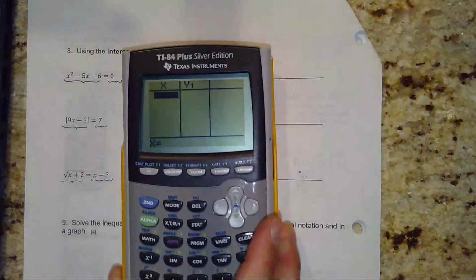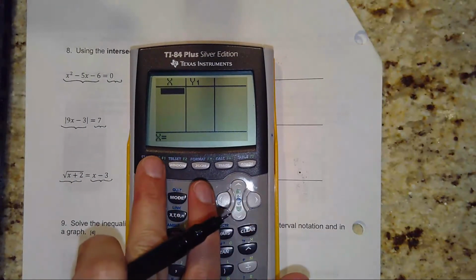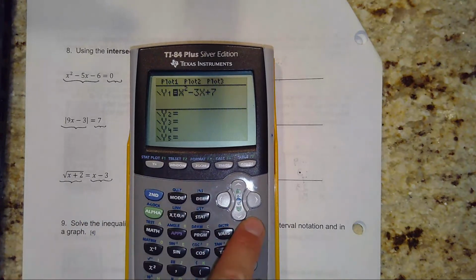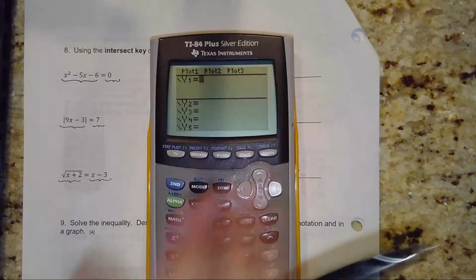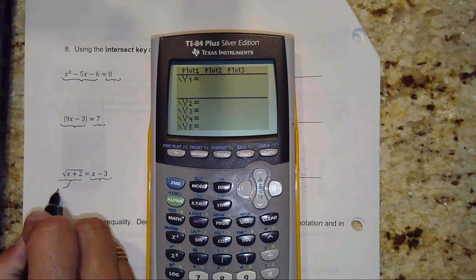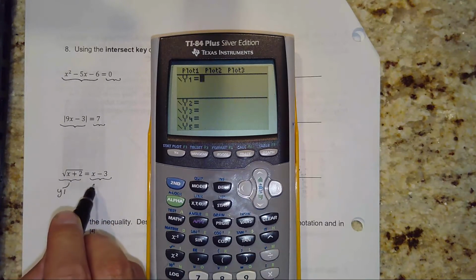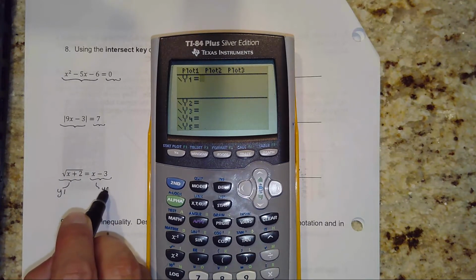So what I want to do is I want to go to my y equals. Here, let's play with this one first. So what you want to do is enter the first equation into y1 and enter the second equation into y2.